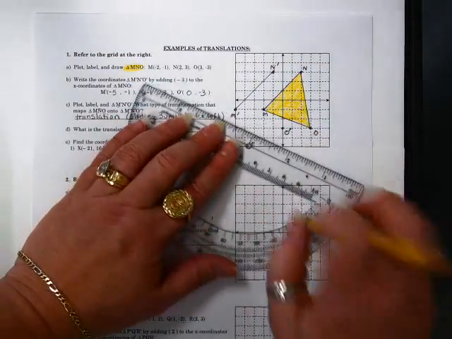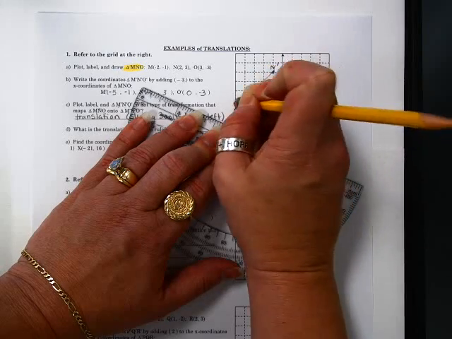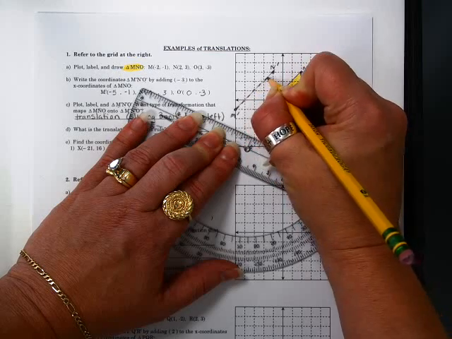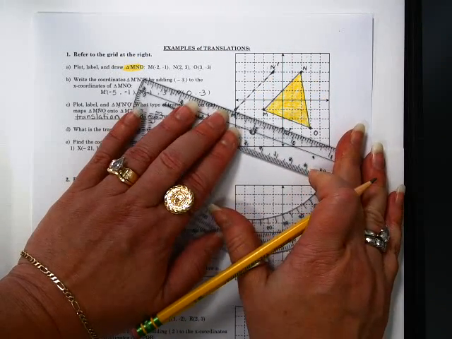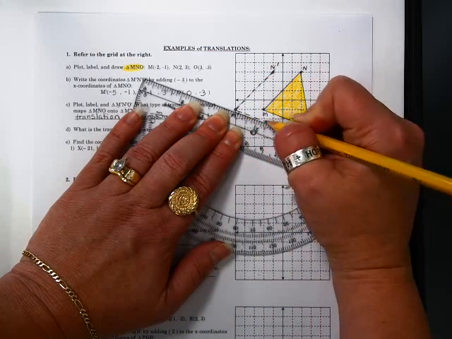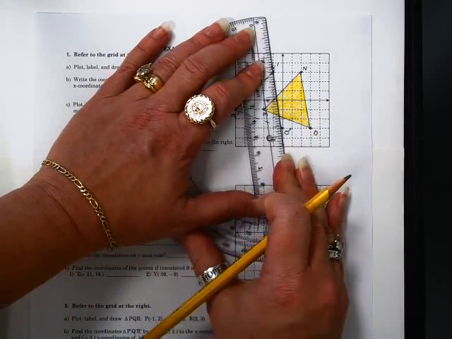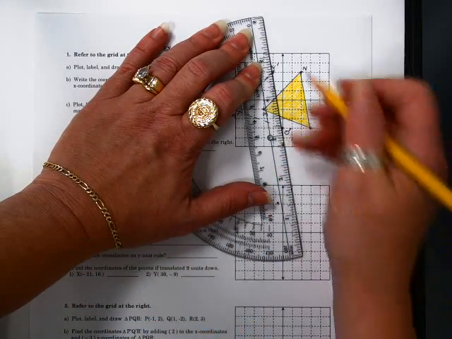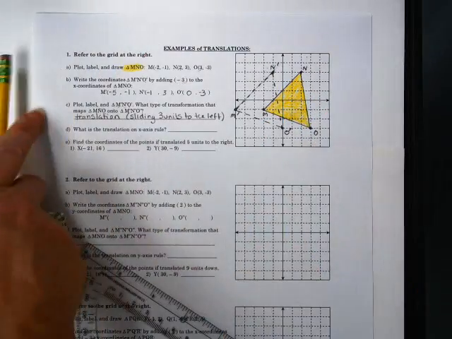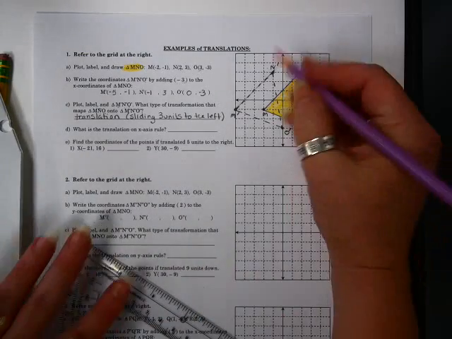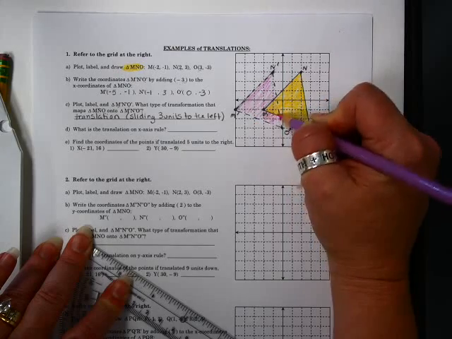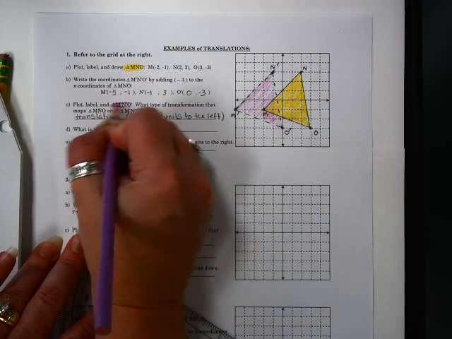And usually when we are transforming this, we usually use dotted lines to represent our transformed figure. Dotted lines, and then we rename the figure using the same letters, but we put the little prime symbols to show that it's been transformed. Okay, and now just to make sure that we understand, I'm going to color this in with a different color and show you that this one here is my transformed figure.